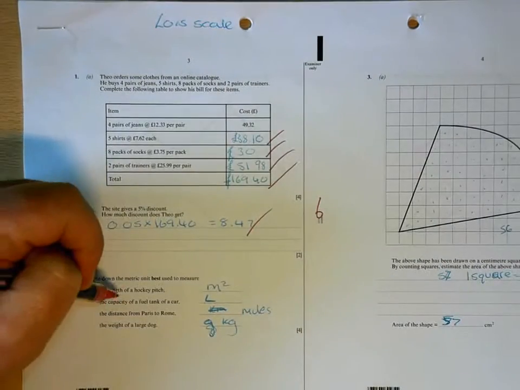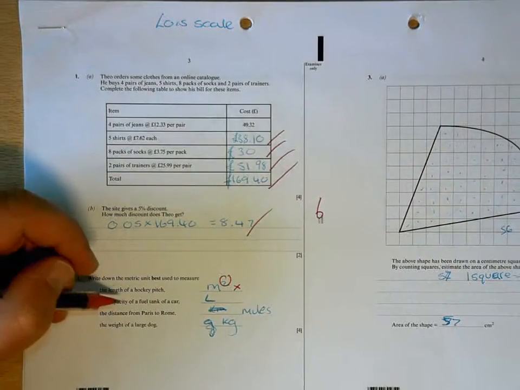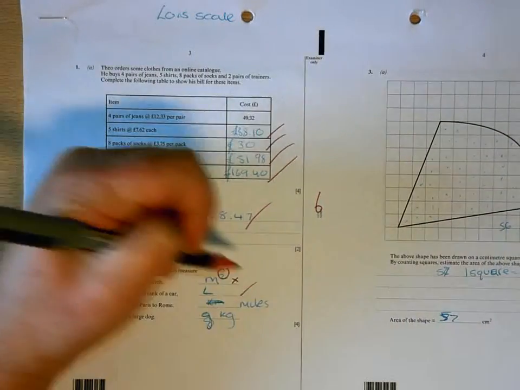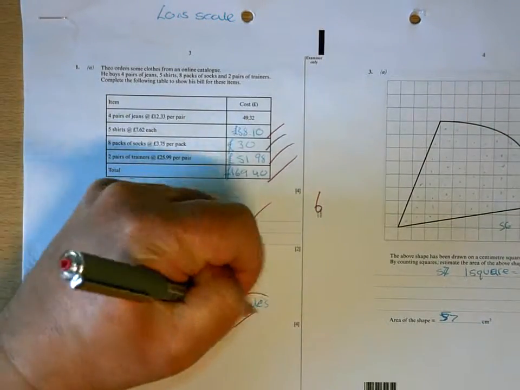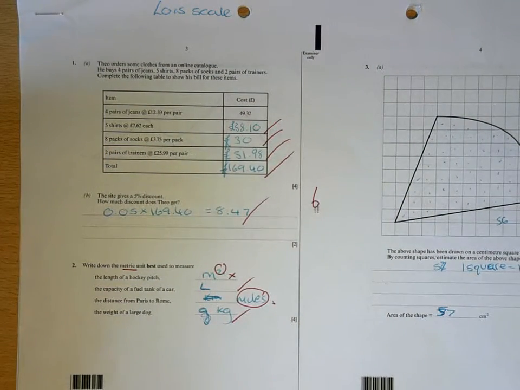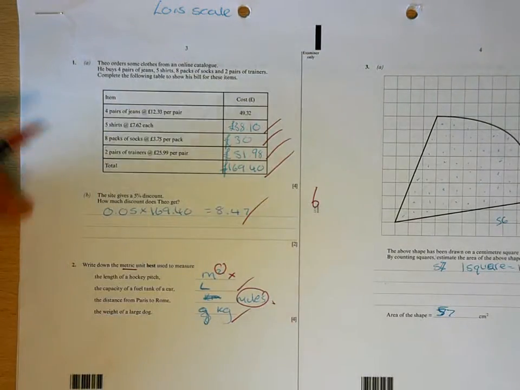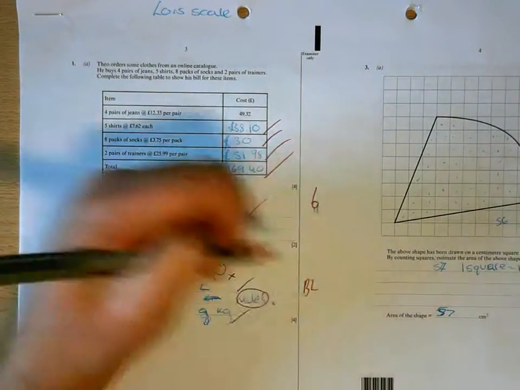Right, meters would be for length, meters squared would be for area. So because you put meters squared there, that one's wrong. Litres is fine, so is kilograms. Miles is not metric. Miles is like feet and inches, it's imperial. So what you're looking for there is what you've scribbled out, which is kilometres. So you only get 2 out of the 4 marks there.